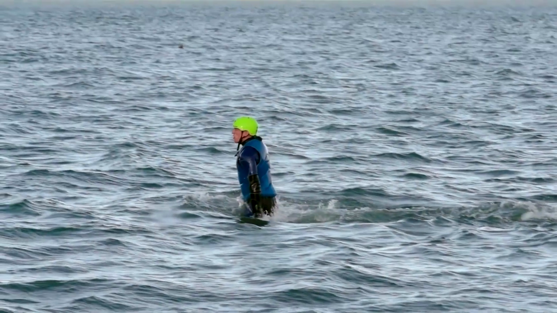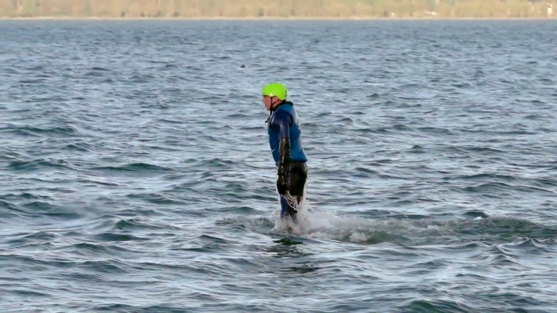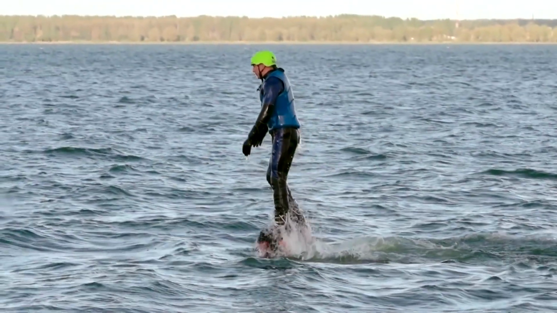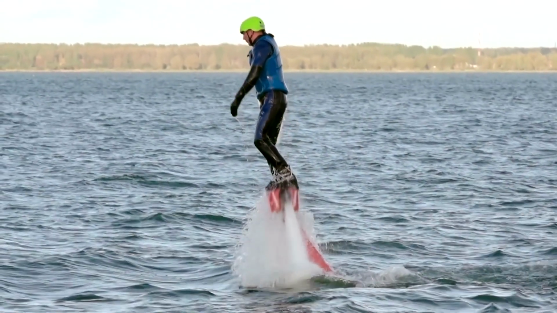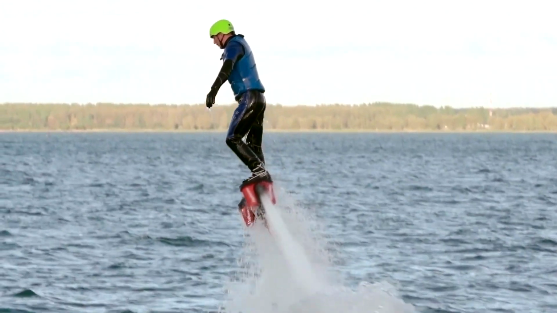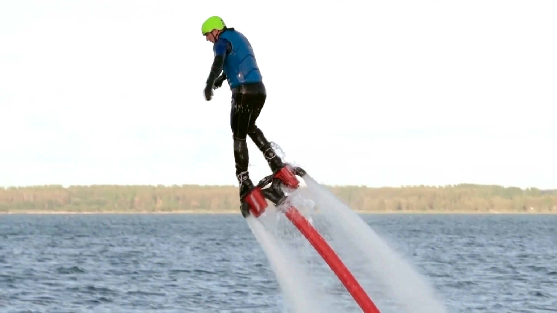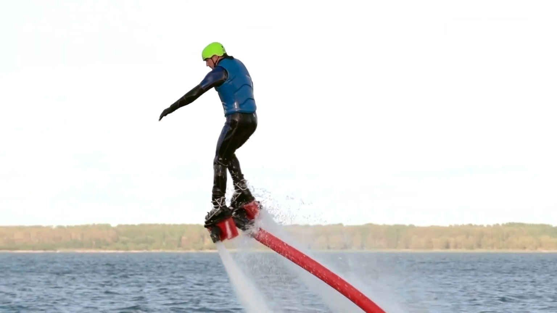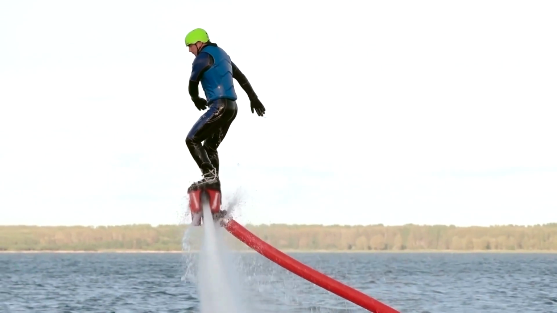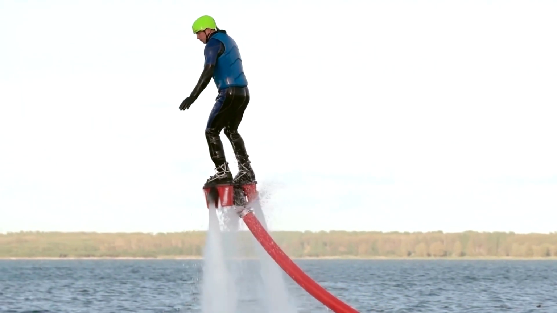Okay. What in the world? How is this guy flying out of the water? Oh, he's strapped to boots, which shoot out jets of water. That's pretty awesome, but I guess it still doesn't answer the question, why do these jets of water force the man into the air? To understand this, we need to think about Newton's third law.